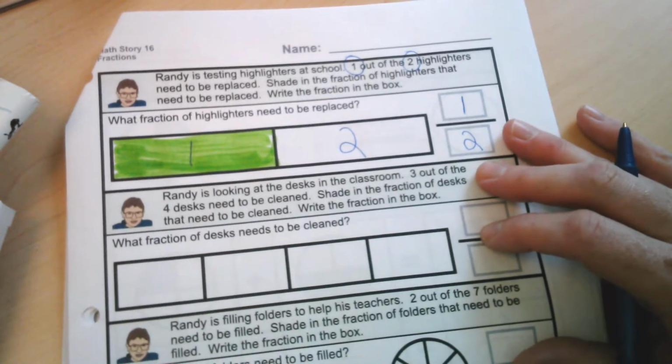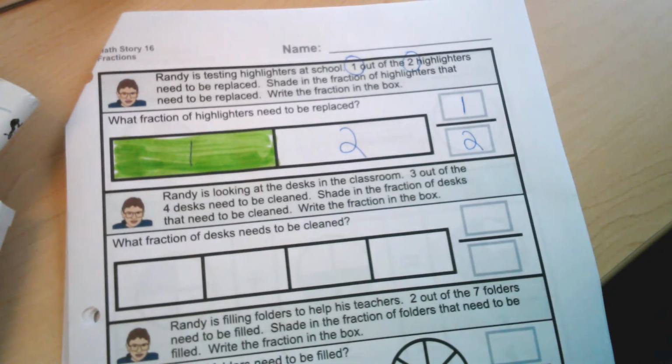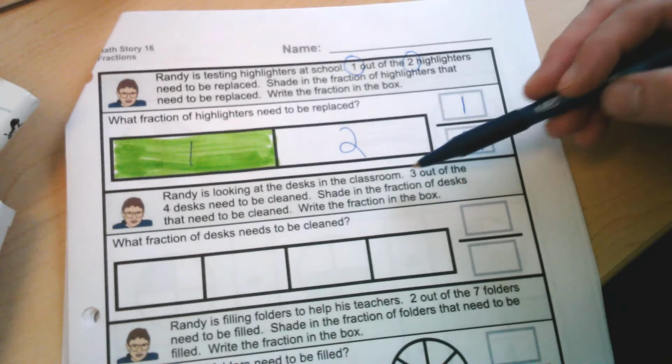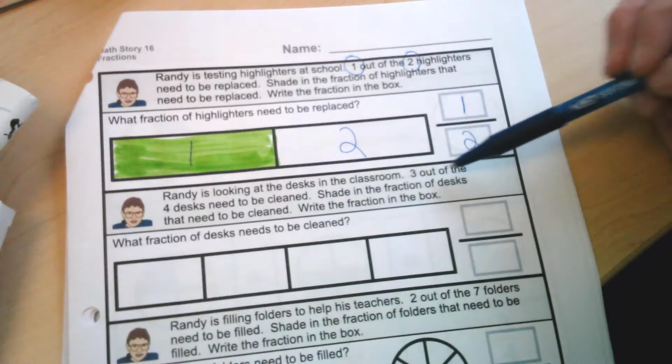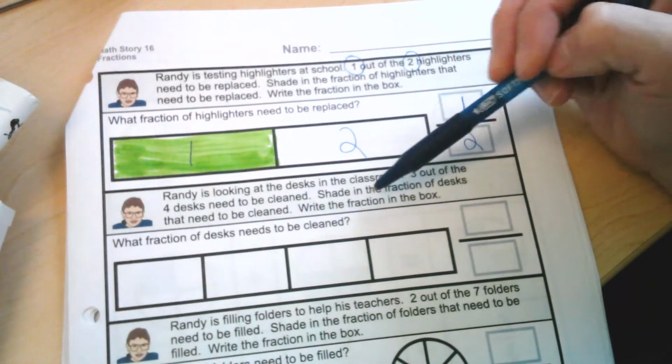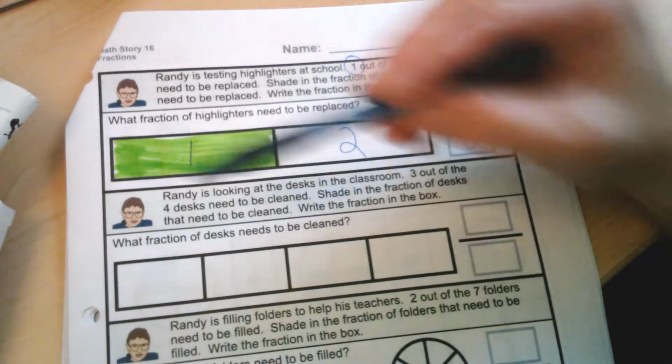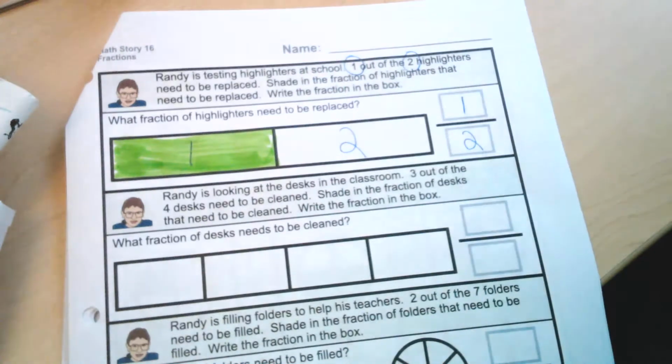Let's take a look at the next one. Randy is looking at desks in the classroom. 3 out of the 4 desks need to be cleaned. Shade in the fraction of desks that need to be cleaned. Write the fraction in the box. So what fraction of desks need to be cleaned?